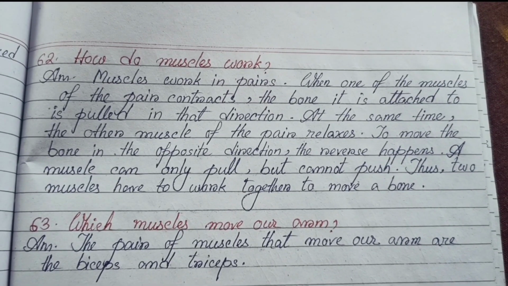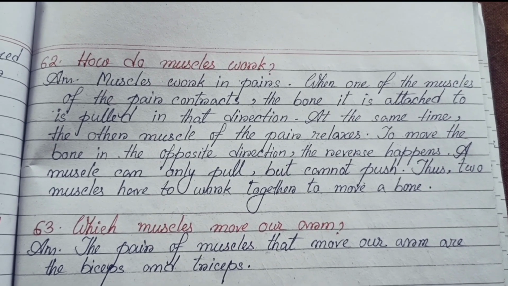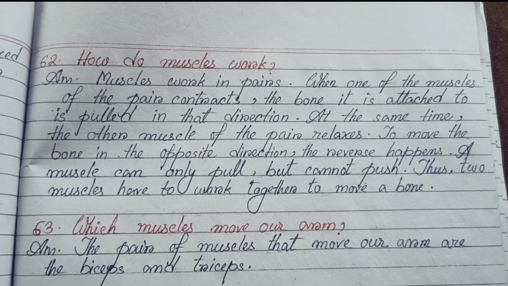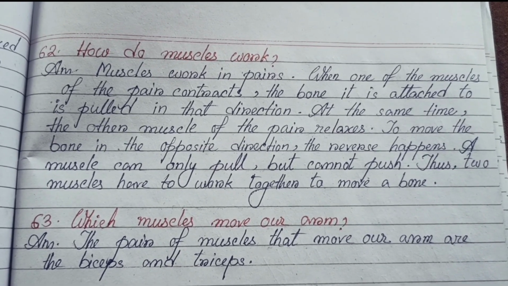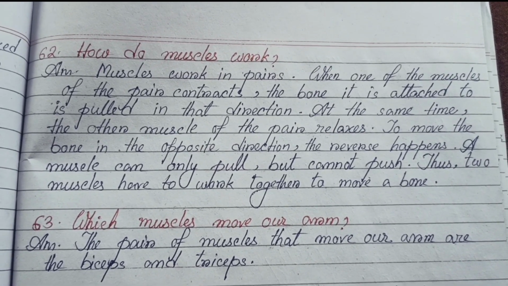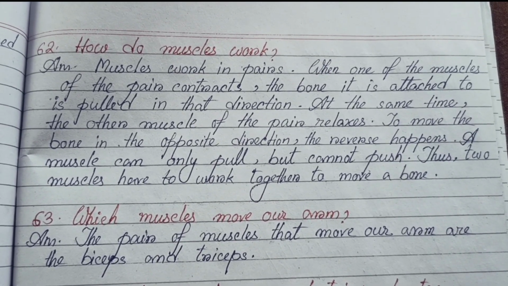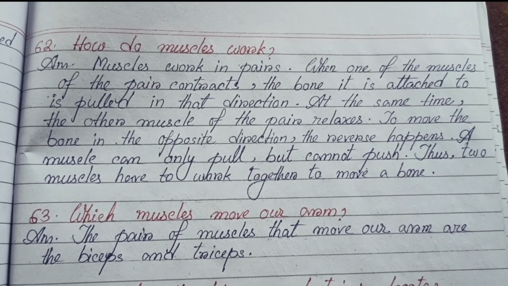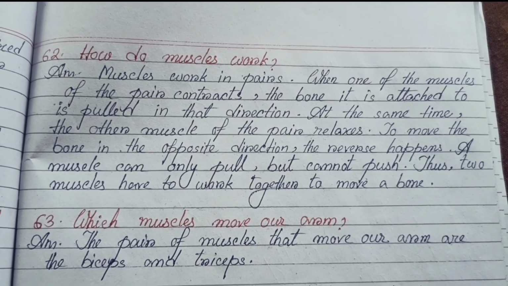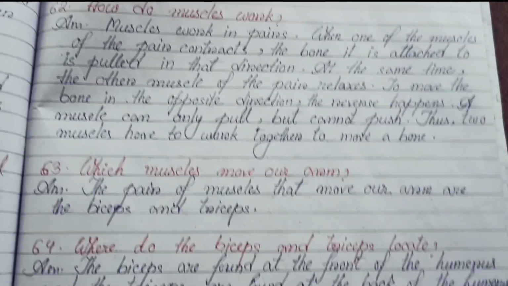62. How do muscles work? Muscles work in pairs. When one of the muscles of the pair contracts, the bone it is attached to is pulled in that direction. At the same time, the other muscle of the pair relaxes. To move the bone in the opposite direction, the reverse happens. A muscle can only pull but cannot push. Thus, two muscles have to work together to move a bone.